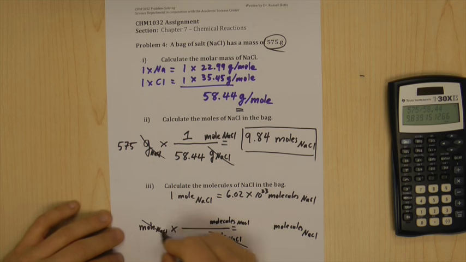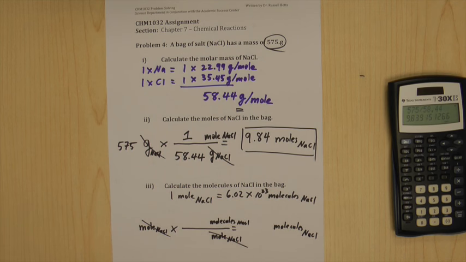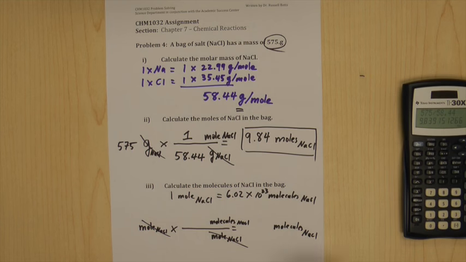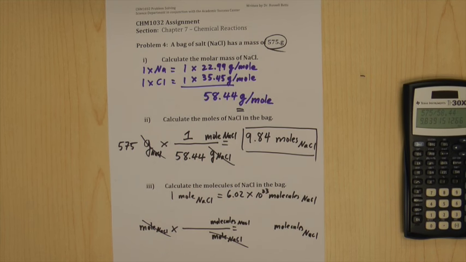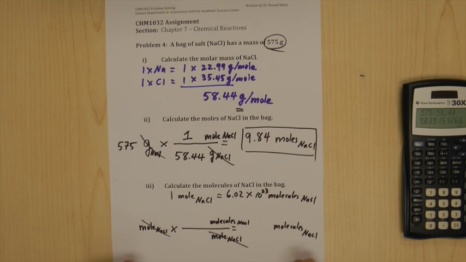And the moles cancel. Notice I never put numbers in till the very, very end. Numbers get confusing. Students, when they see numbers, they want to start punching them in the calculator right away. Resist the urge to put the numbers in until you set the units up. Once the units work, it's just a matter of putting the numbers in correctly.